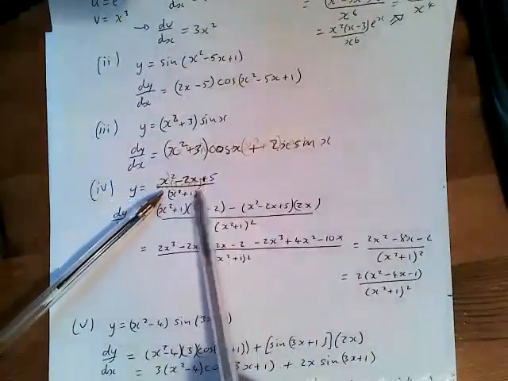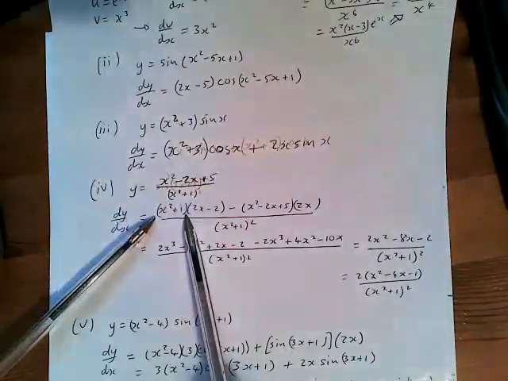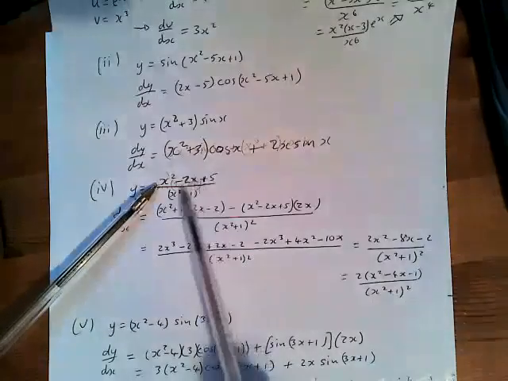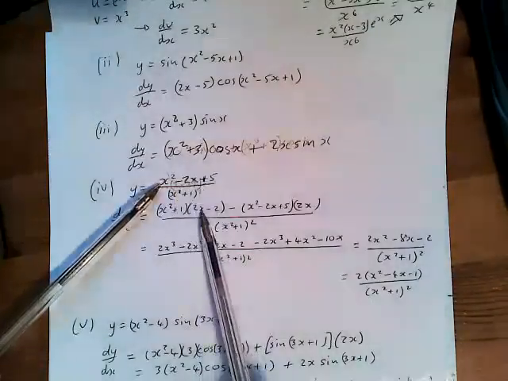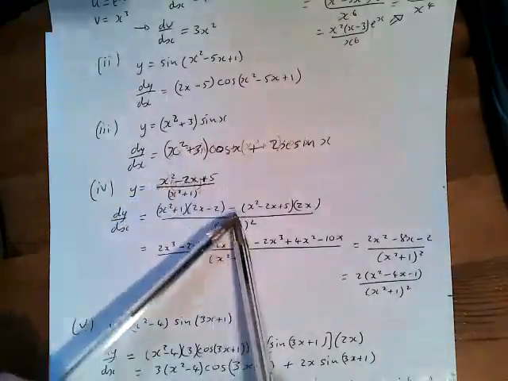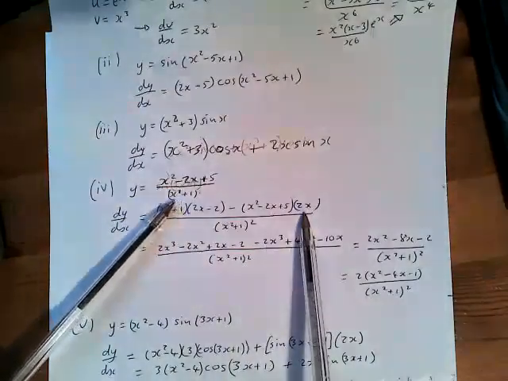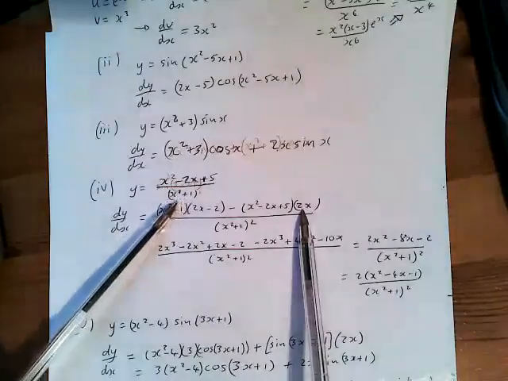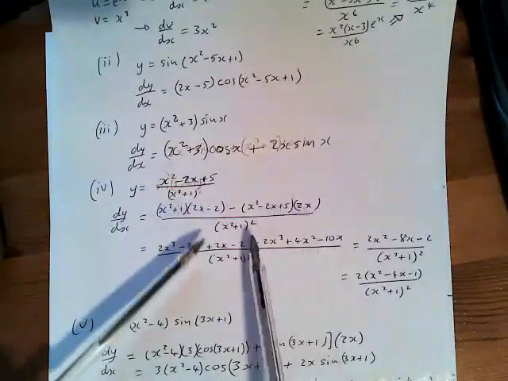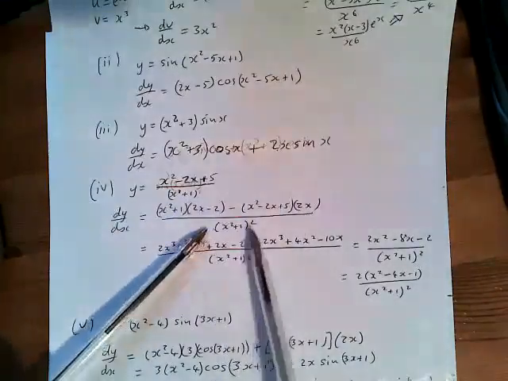Part 4, quotient, so it's the second function which is x squared plus 1 by the derivative of the top, differentiate x squared minus 2x plus 5, we'll get 2x minus 2, minus the top function which is x squared minus 2x plus 5 by the derivative of the end, differentiate the end function here, we get 2x, because the derivative of 1 is 0, all over the end function squared.